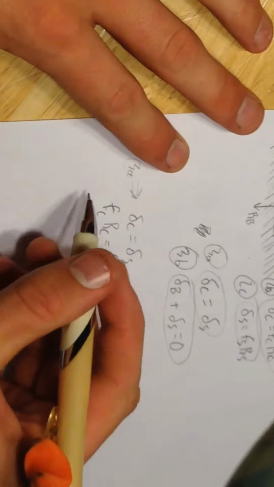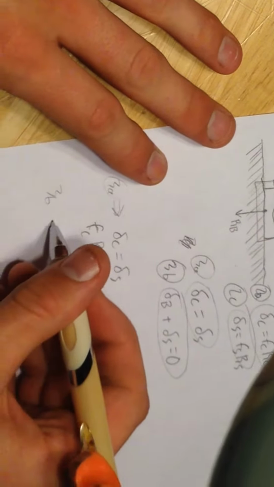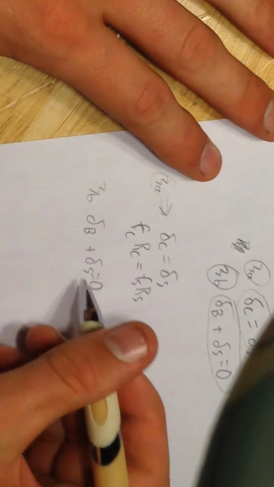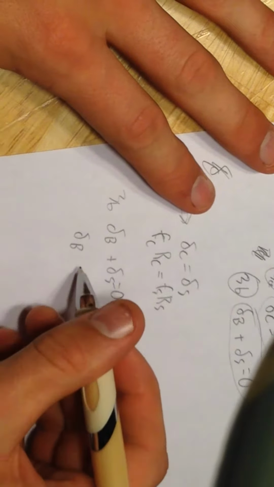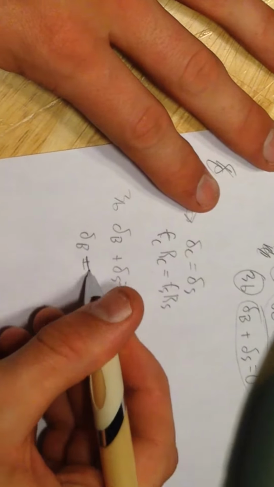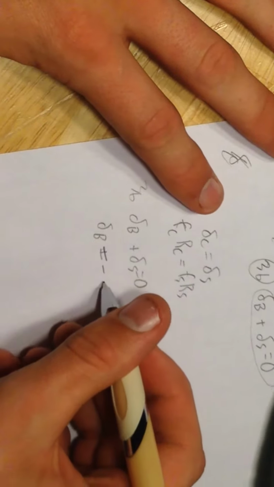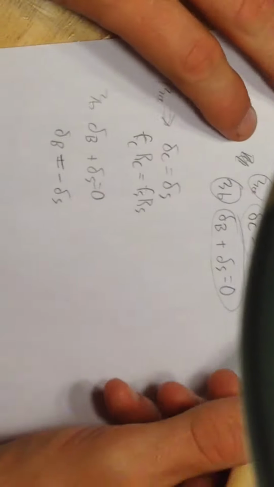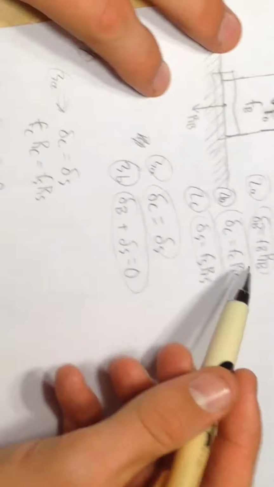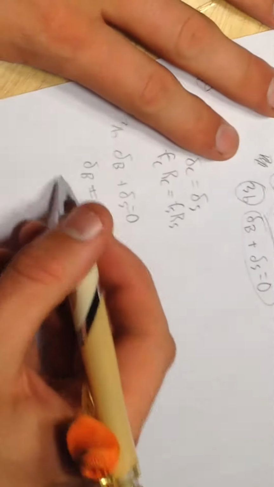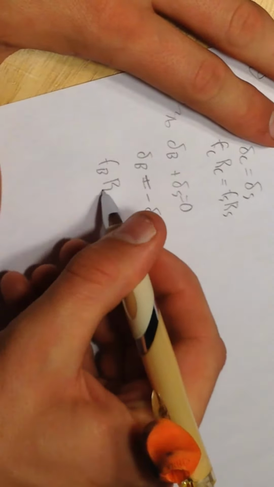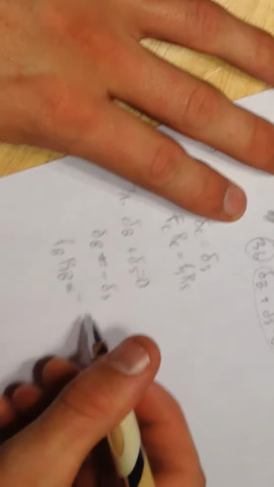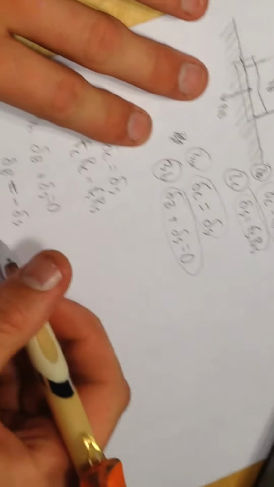And then for 3B here, we have delta B plus delta S equals 0. I'll move the delta S to the other side here. So we'll have delta B equals negative delta S. And then, again, we'll substitute the force displacement equations that we found. So we have delta B equals FBRB, and that equals negative delta S, which we found to be FSRS.